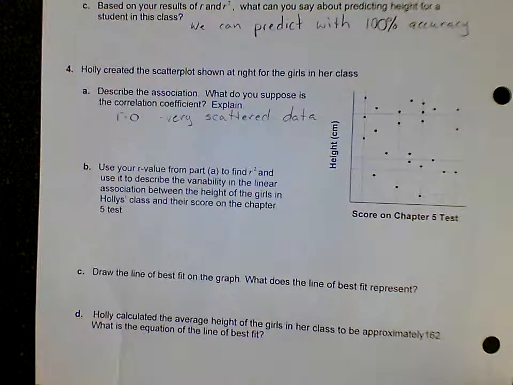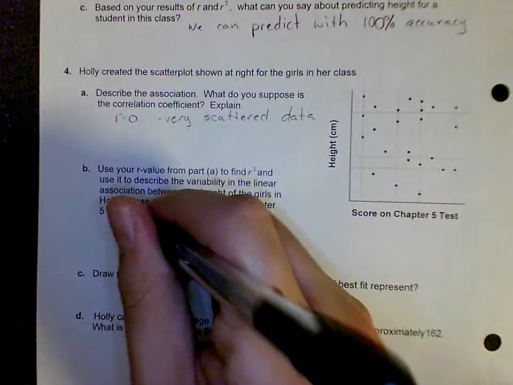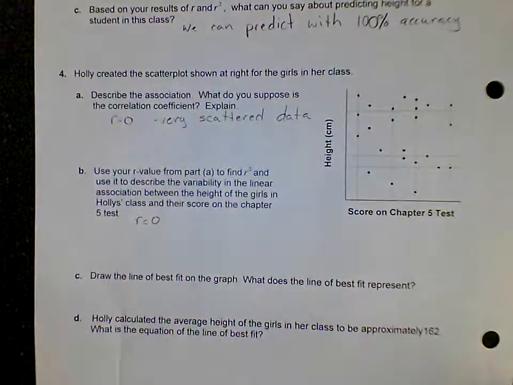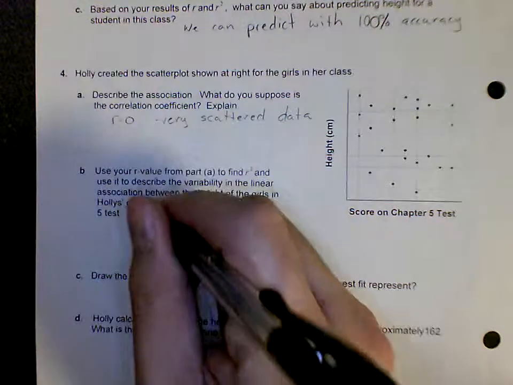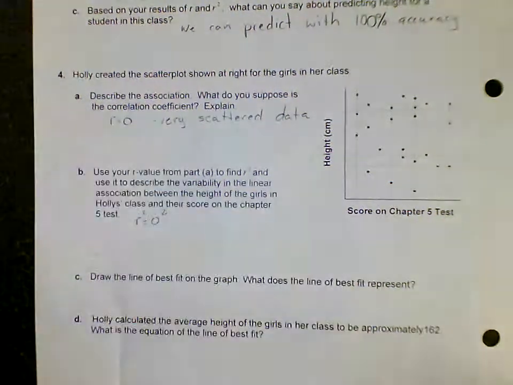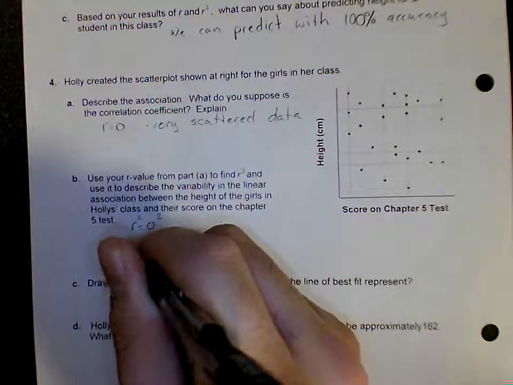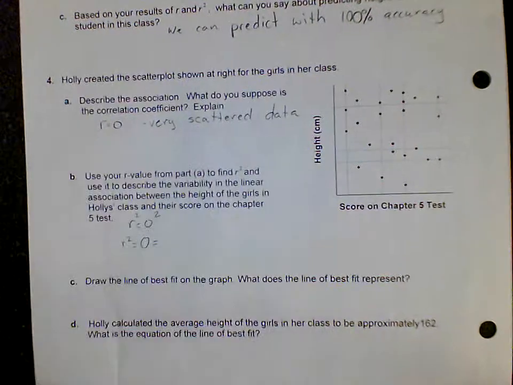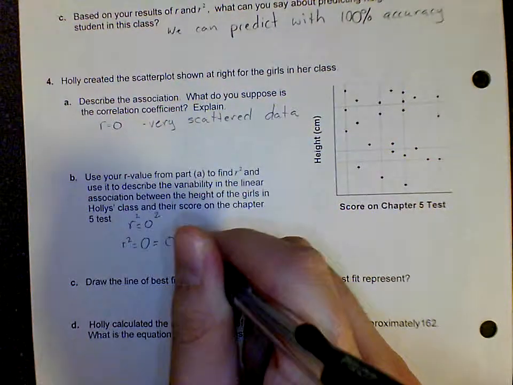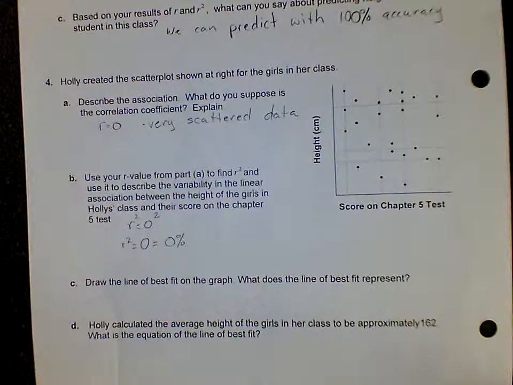So question B, use your r value from part A to find r squared and use it to describe the variability in the linear association between the height of the girls in Holly's class and their score on the chapter tests. So if r equals 0, and we want to find what the variability is, we're going to square it. What we do to one side, we do the other side. So then r squared is going to equal 0 times 0 is 0, which as a percent is 0%.